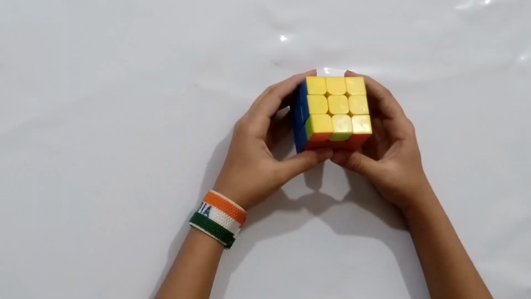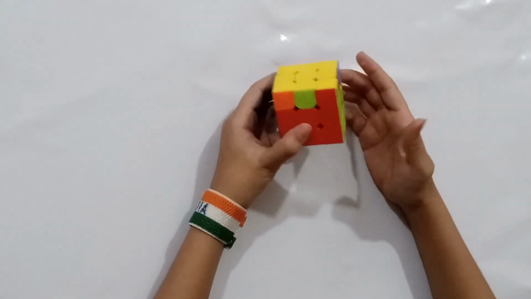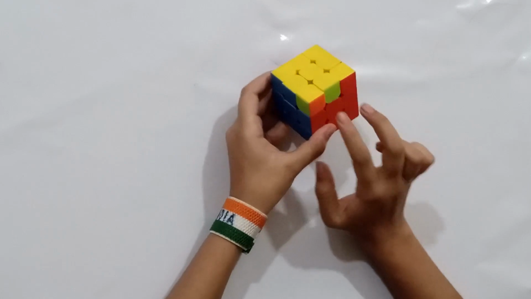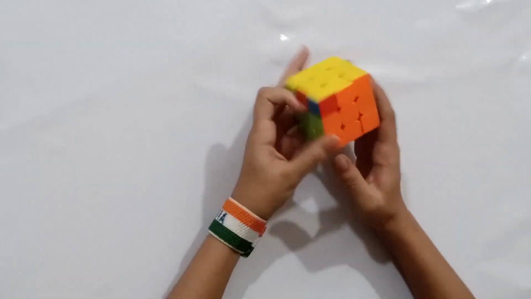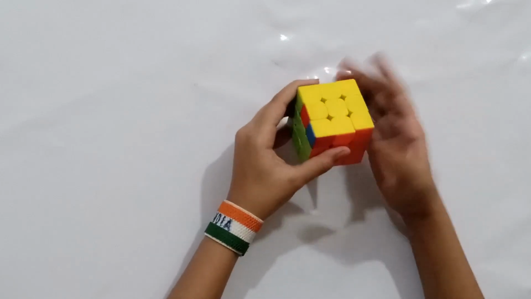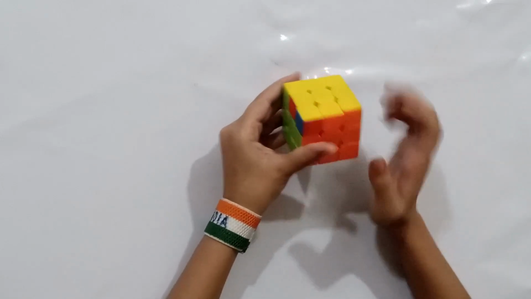So now the last case, the third case. In this you won't be having a single headlight. So what you do is simply perform the same algorithm from whichever side you want to. Let's say in this case, you can see you don't have a single headlight. All are different. So you can apply the algorithm from whichever side you want to. I am applying it from the orange side.